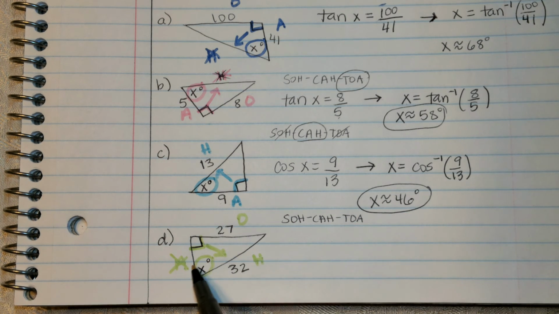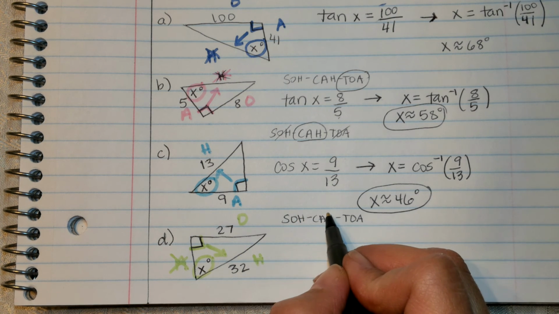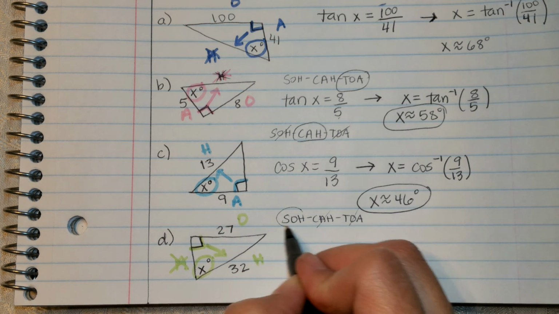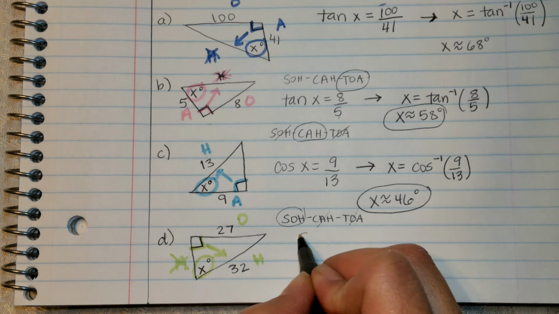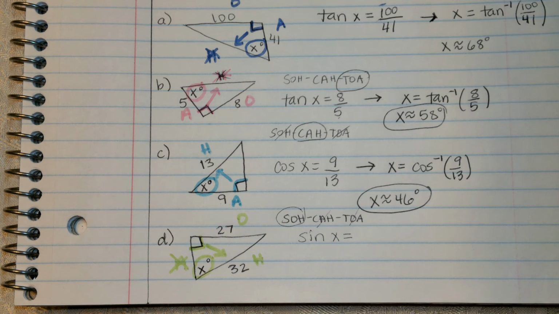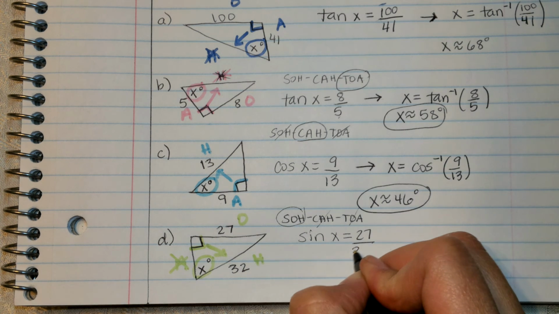So what I have is no A. So it must be sine. It can't be cosine or tangent. It's going to be opposite over hypotenuse, so sine. So let's set it up. Sine x. So sine is opposite over hypotenuse. Opposite is 27. Hypotenuse is 32.